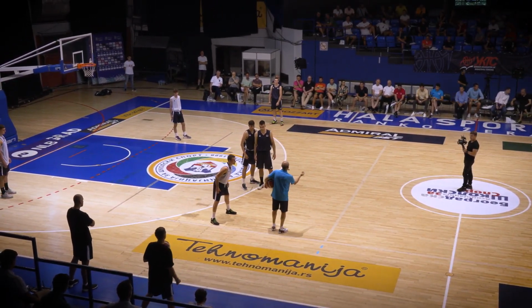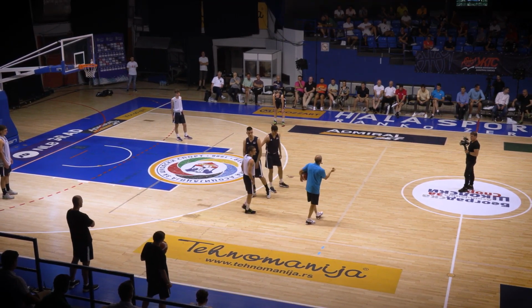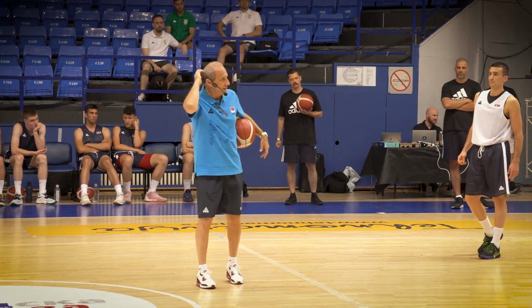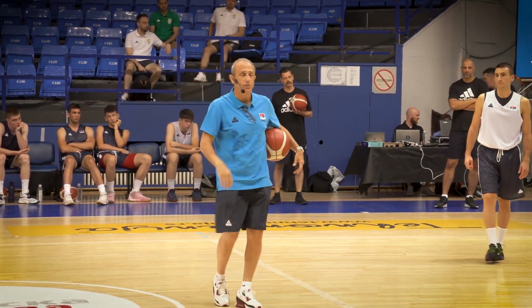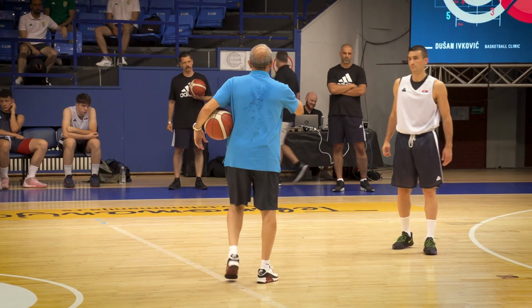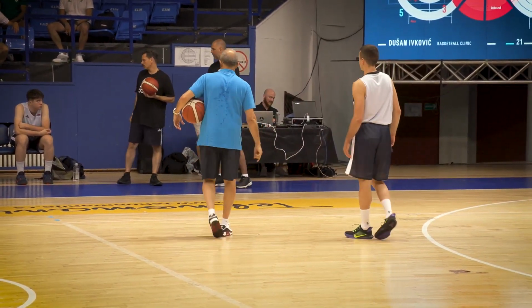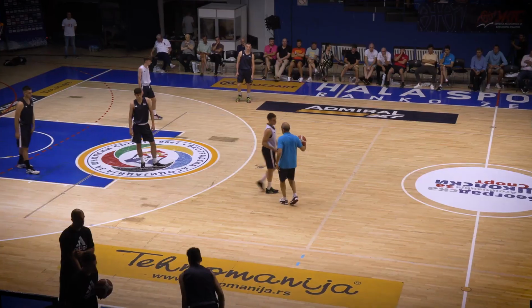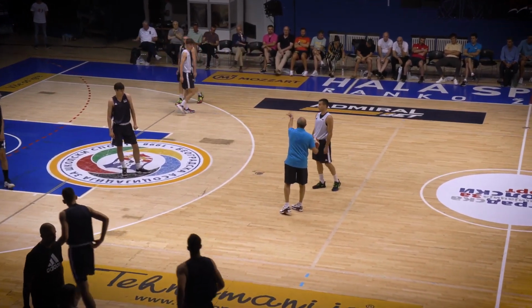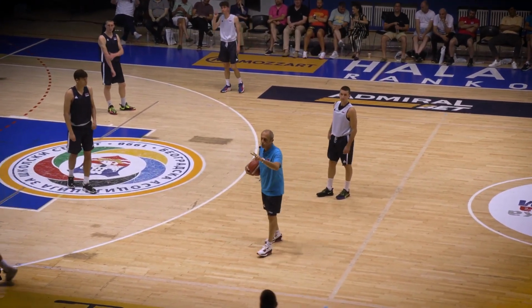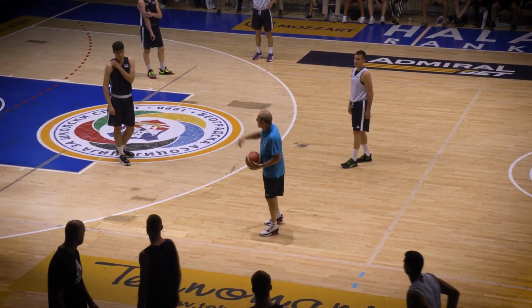So, call it early, jump switch, retreat and resist. We use this very simple drill. Can I have 3 offensive players on the perimeter with 3 defenders, please? Come here. No ball. Offense, defense, and then I need 2 bigs in white and 2 bigs in blue under the rim.